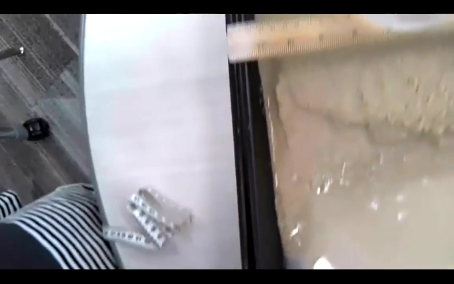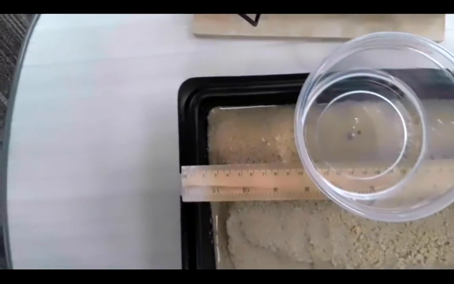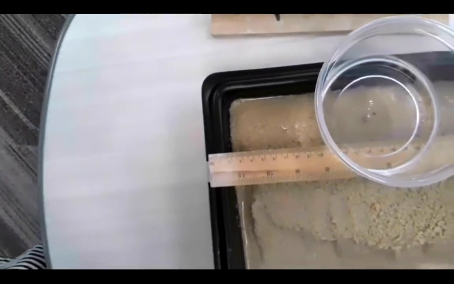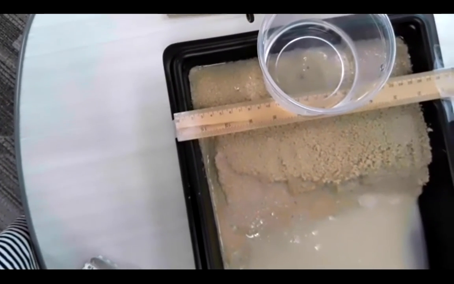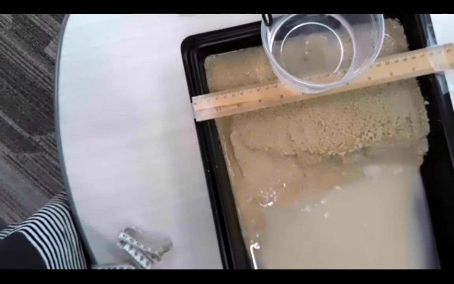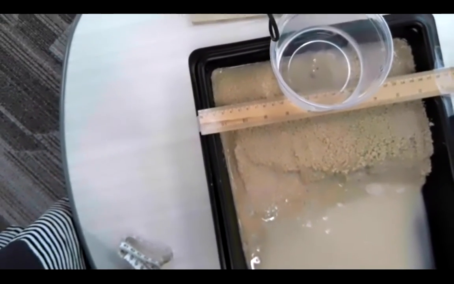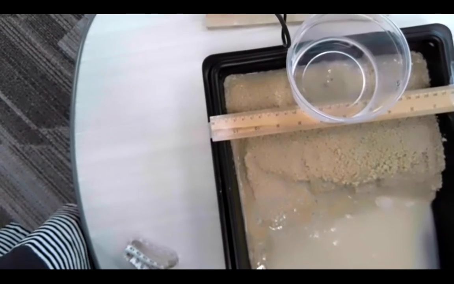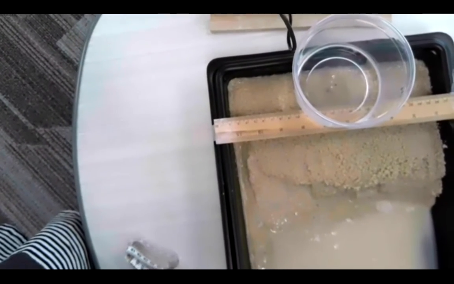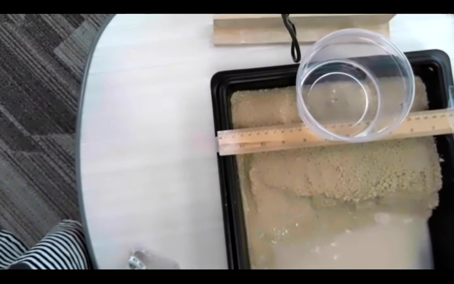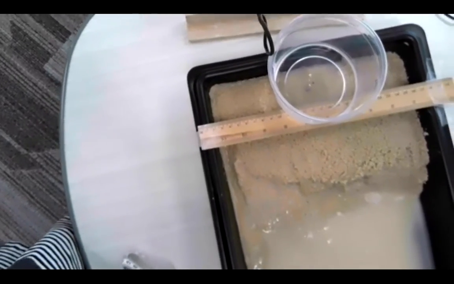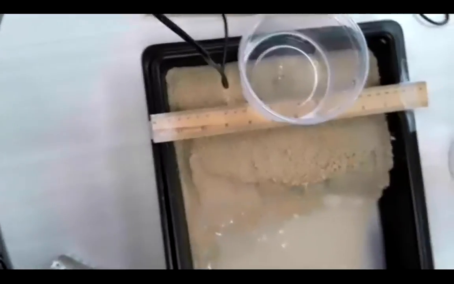There's soil down in here, and it's still pooling. So this is the conditions of what would happen to the side of a hill, a mountain, or even just your regular dirt with the conditions of a flood.